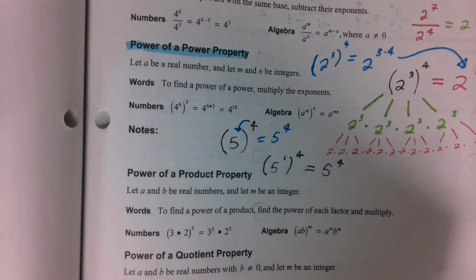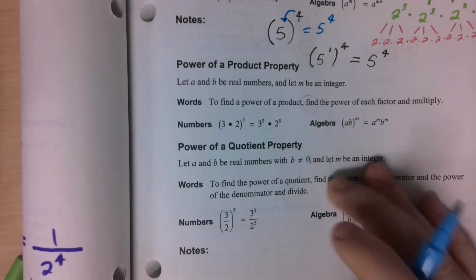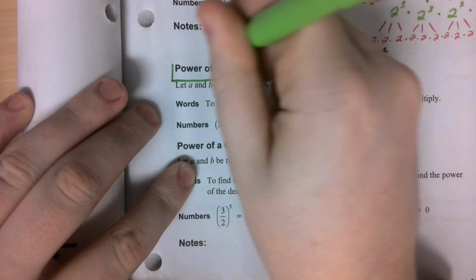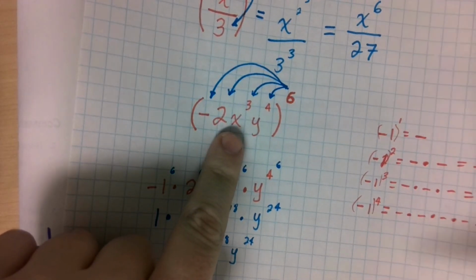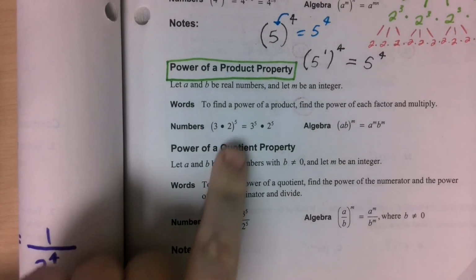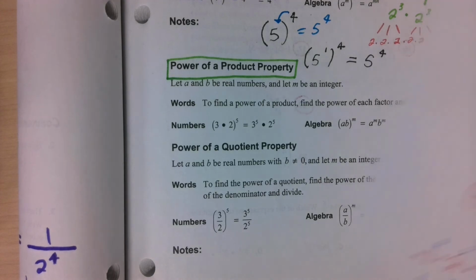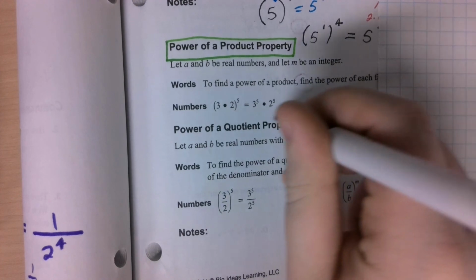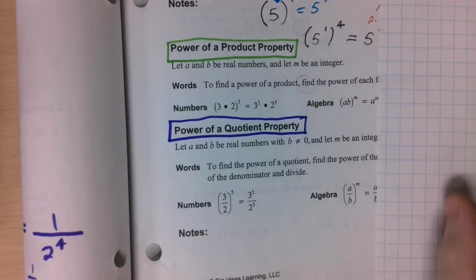We've actually just talked about the last two rules without really talking about it. The first rule is called the power of a product property, and it deals with when a whole bunch of things in parentheses are being multiplied, like this one. The rule is you put the outside exponent onto everything inside. But the power of a quotient property, the next one, is not much different. It says that when things are divided, the same thing happens. You put the outside exponent onto everything, like in this problem we did up here.